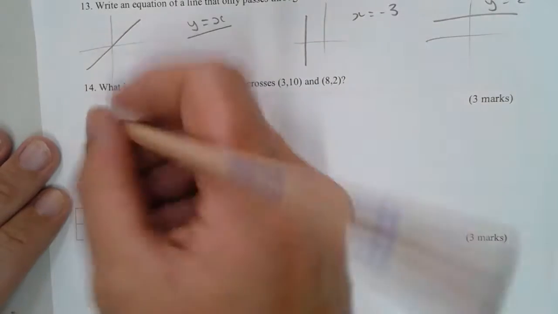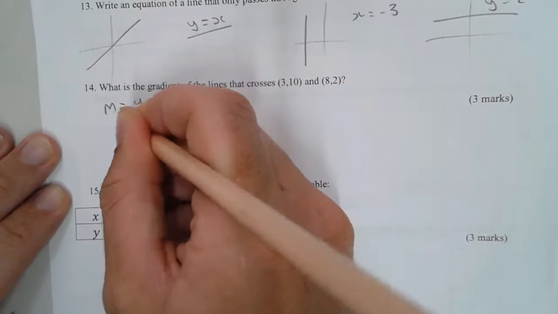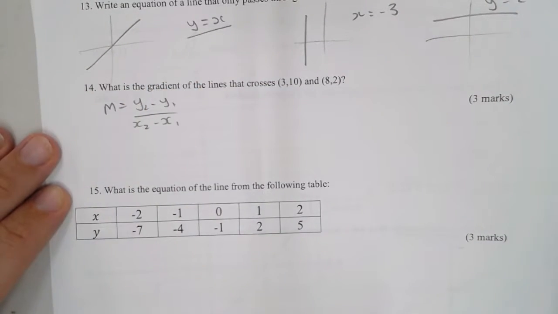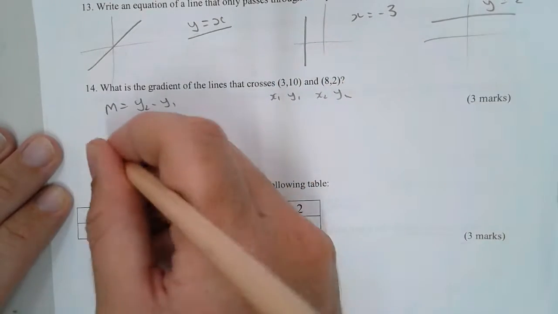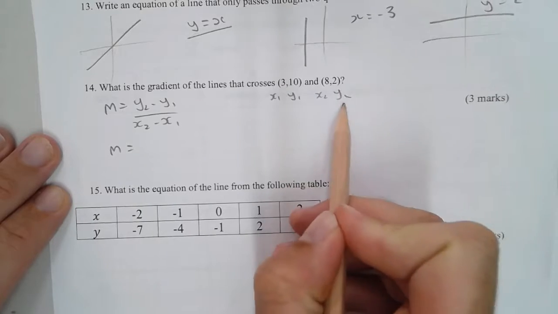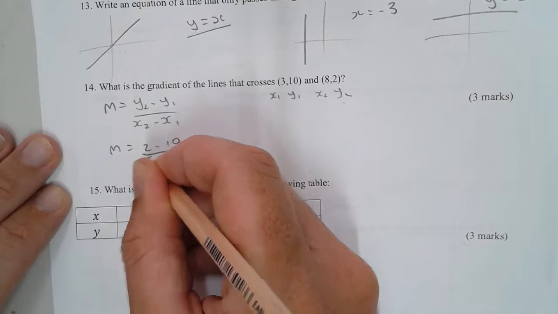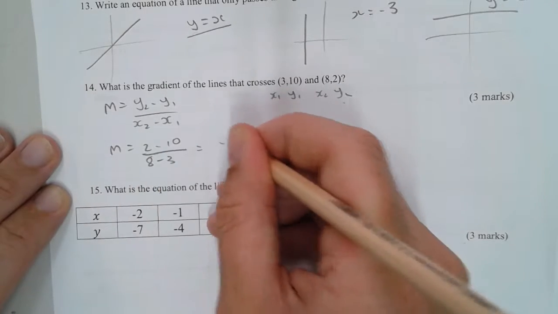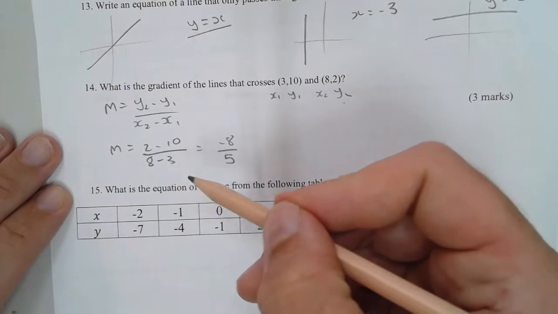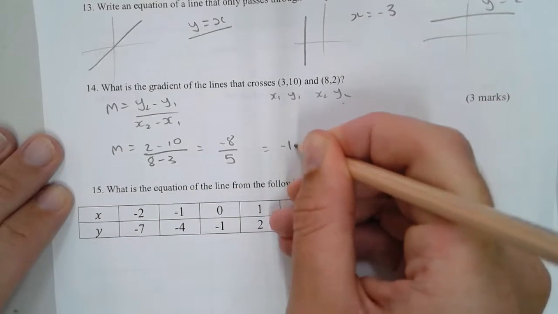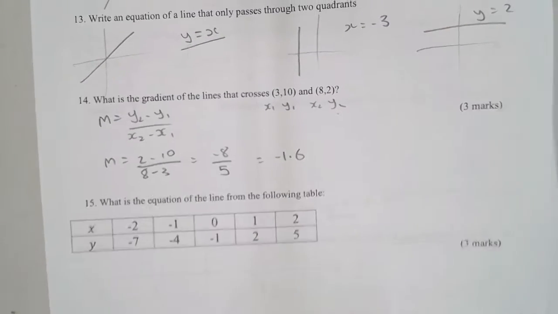What's the gradient? So our gradient formula is y2 minus y1 over x2 minus x1. Basically it's rise over run. First x, first y, second x, second y. All you've got to do is substitute. So it's 2 take away 10 over 8 take away 3. 2 take away 10 is negative 8, and 8 take away 3 is 5. Minus 8 divided by 5, use your calculator if you want, it's going to be minus 1.6. So either way you want to do that one.